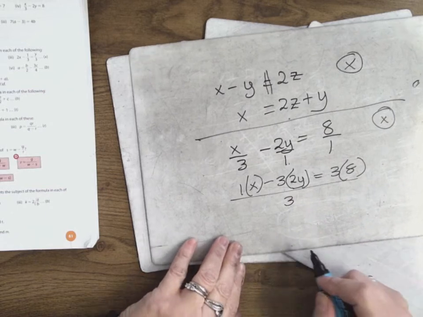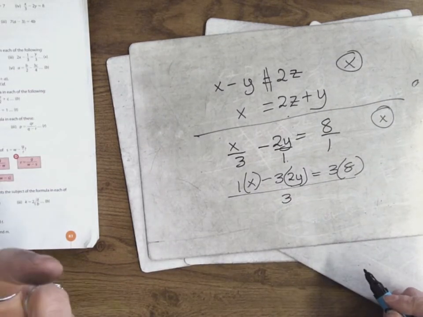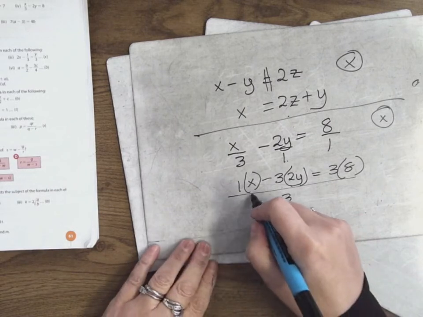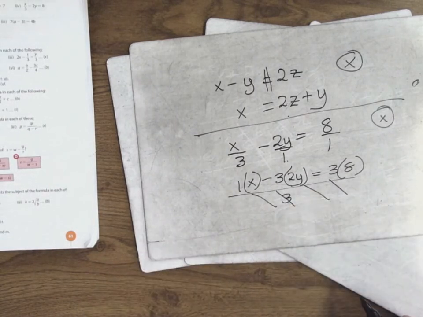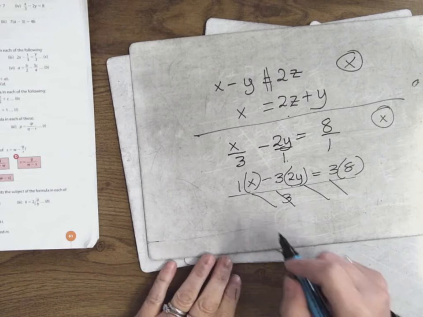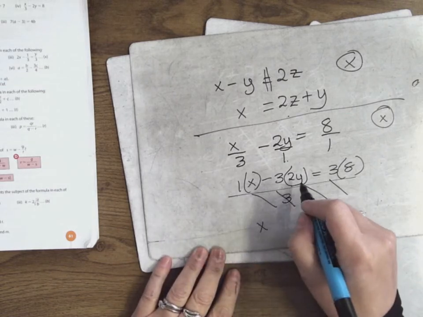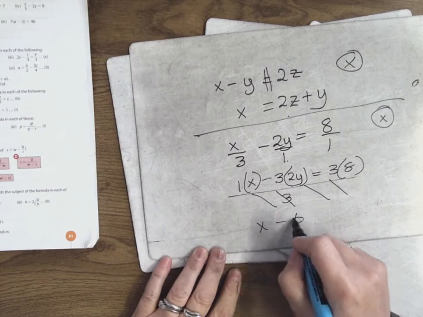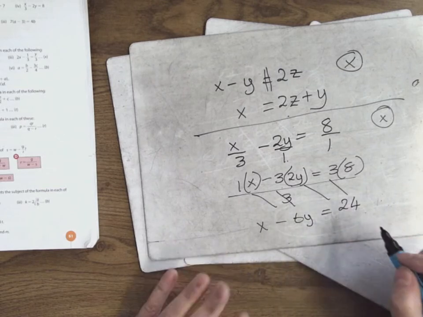Okay, so what can I do now? Because I have an equal sign, what am I allowed to do? Drop the common denominator. I'm allowed to drop the common denominator only because I have an equal sign. If there was no equal sign, I'm not allowed to drop it. So multiply out. 1 by x is x. Minus 3 by 2y is minus 6y. 3 by 8 is 24. Now I've got rid of the fraction.